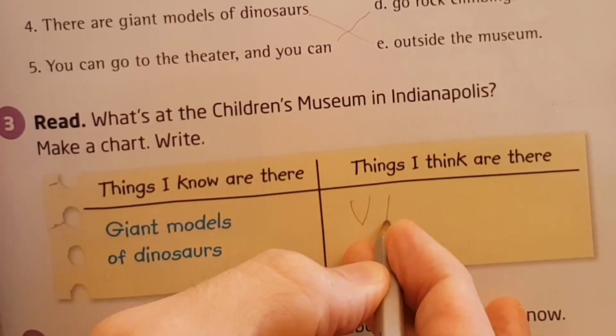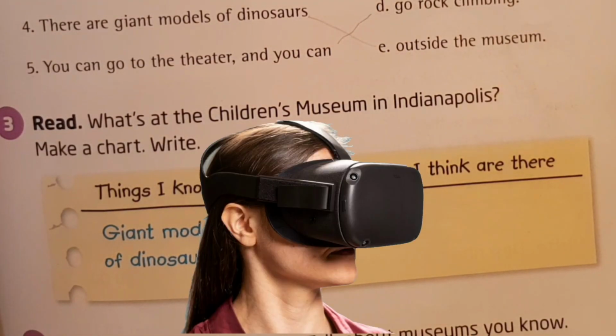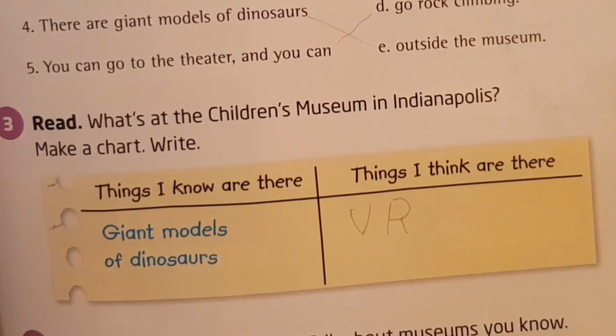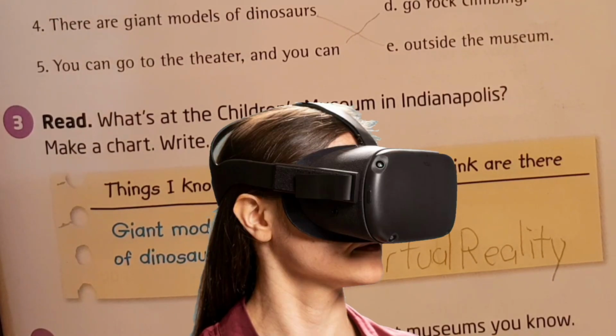VR. What is VR? I know you like to play VR video games, so what do you think VR means? It means virtual reality. Virtual reality. I think you know what VR is from the video games, so you know what virtual reality is. But let's just look at the words. You know the word real. Real is an adjective. Reality is a noun. That's it. So what about the V word, virtual? It just means almost. So when you play a VR video game, it almost feels real.